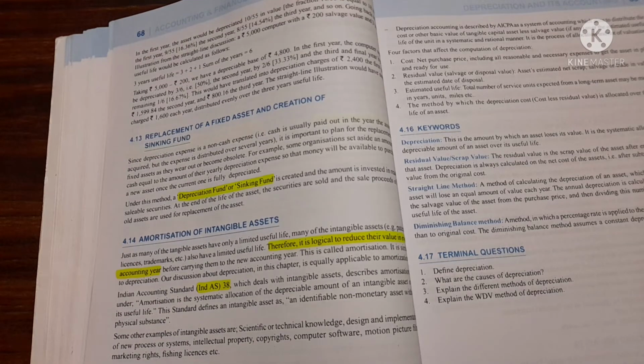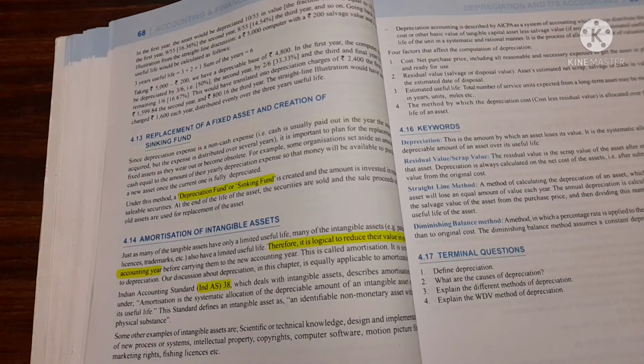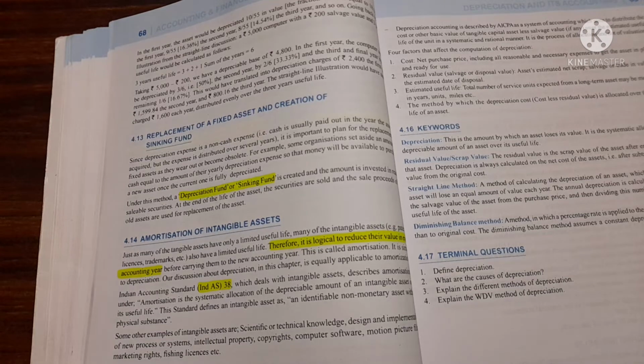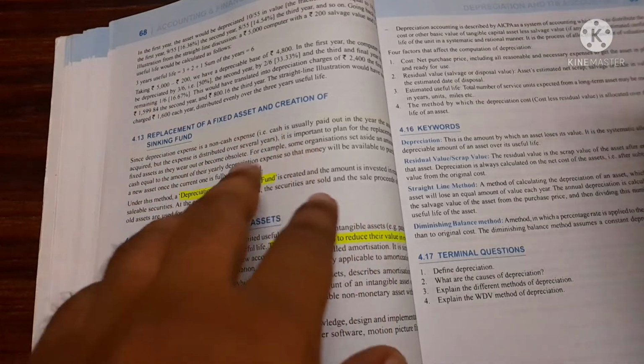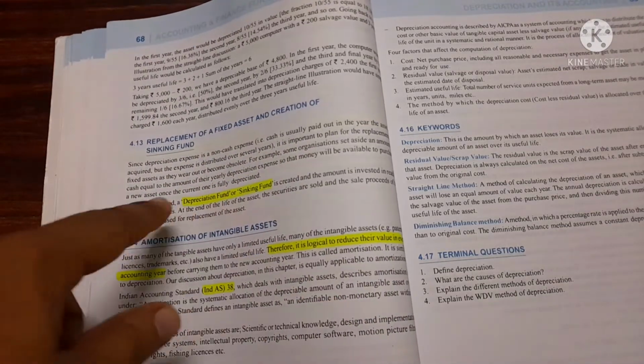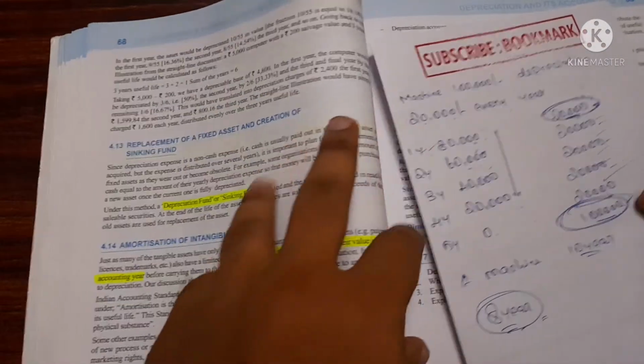That equivalent amount is kept in a depreciation account or in the profit and loss account, so that at the end of the period, we can scrap the asset we are using and buy a new machine. In the last video itself we explained this.